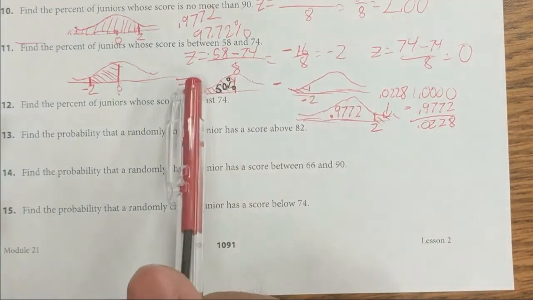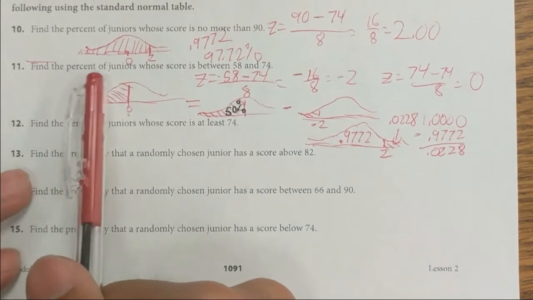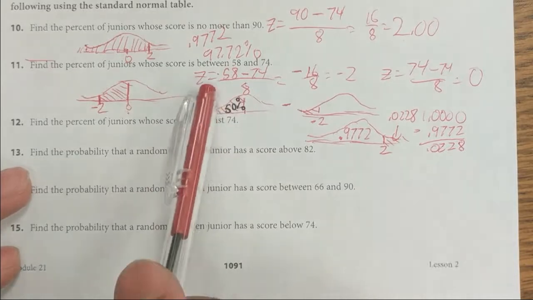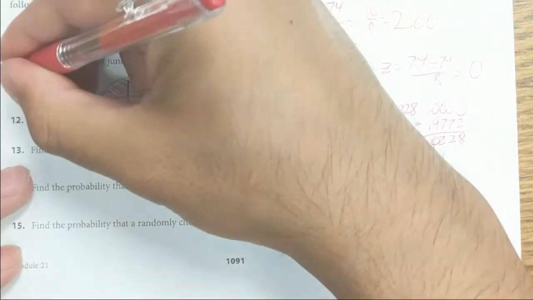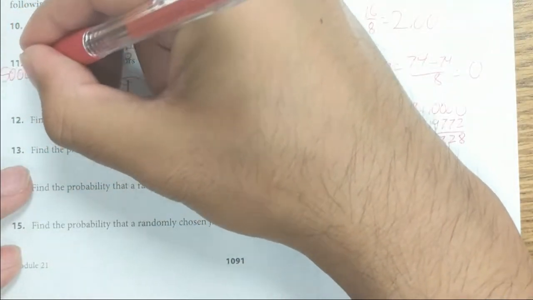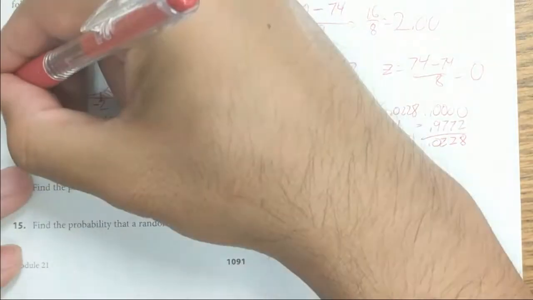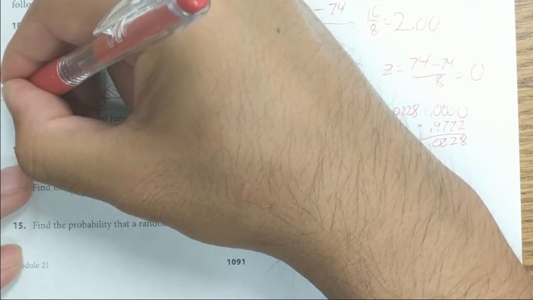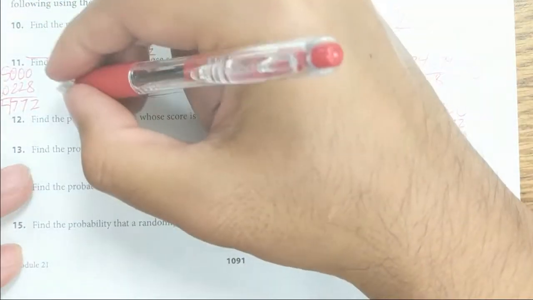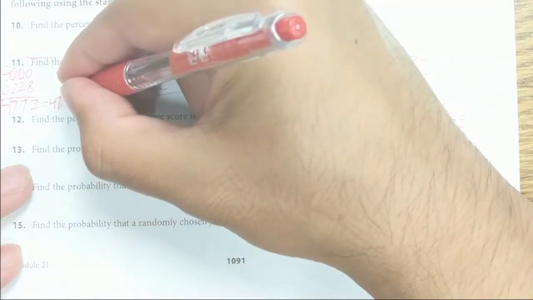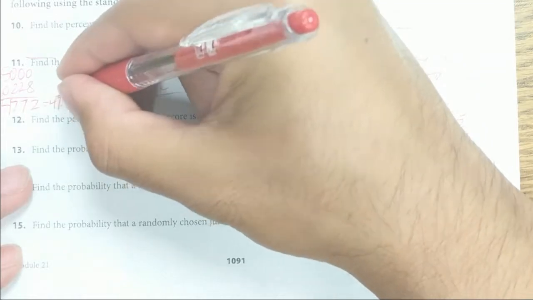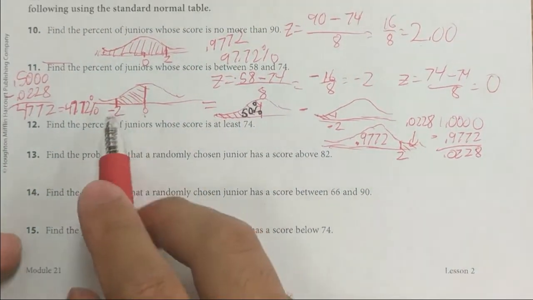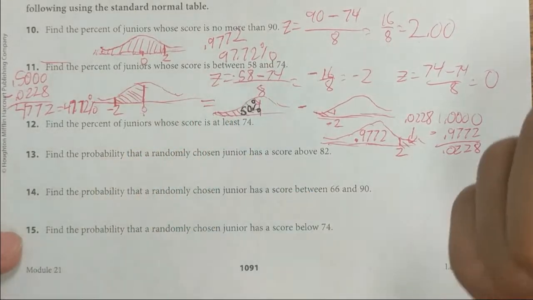So the actual final answer, I take the 50% and I cut off the tail. So 50% in decimal form minus the tail that we're cutting off. So 47.72% of juniors scored between 58 and 74.